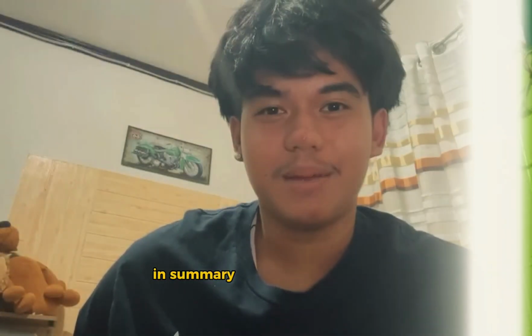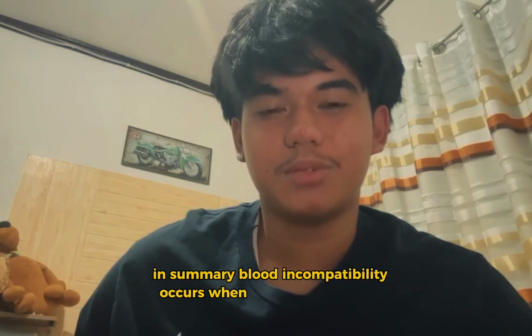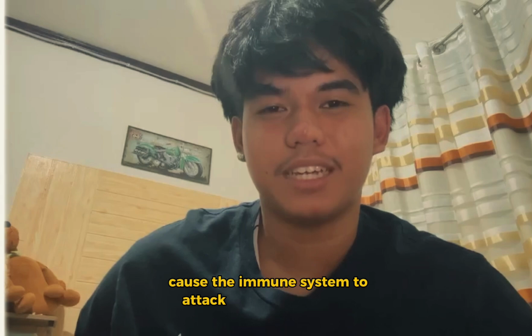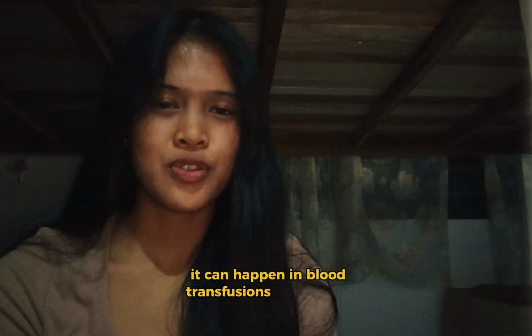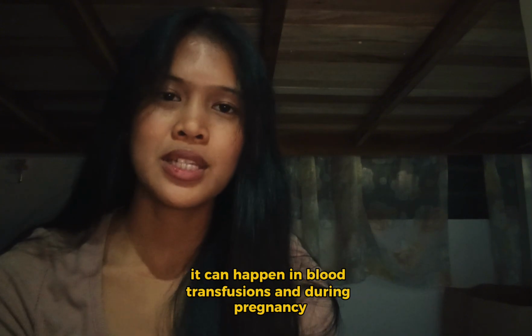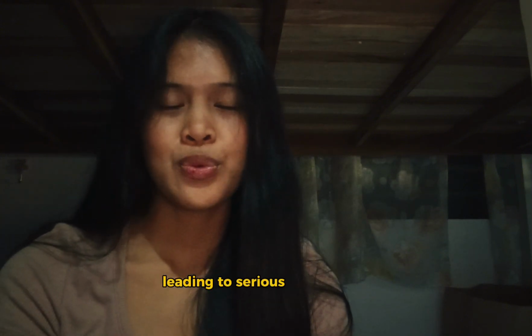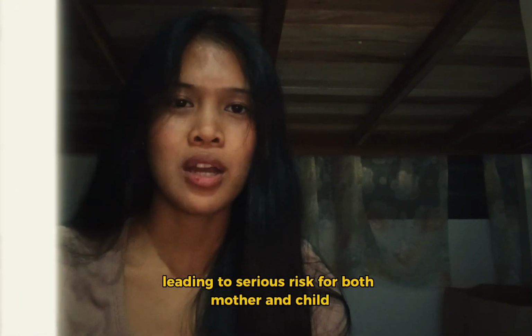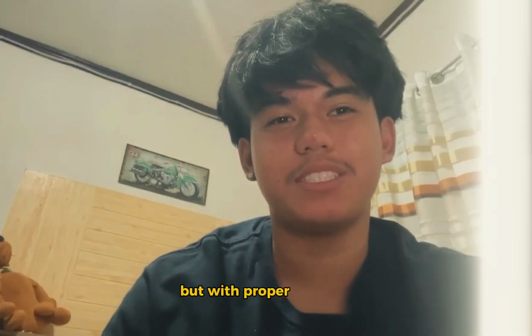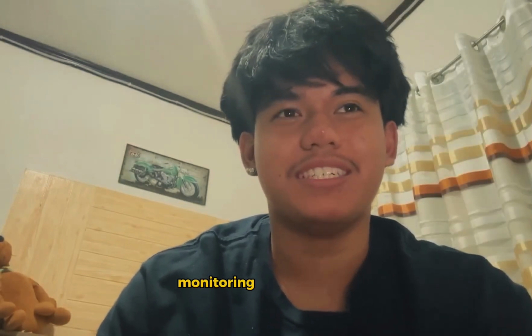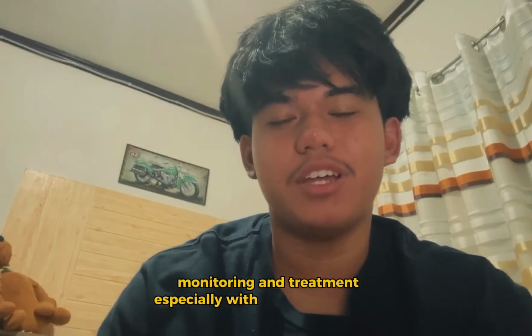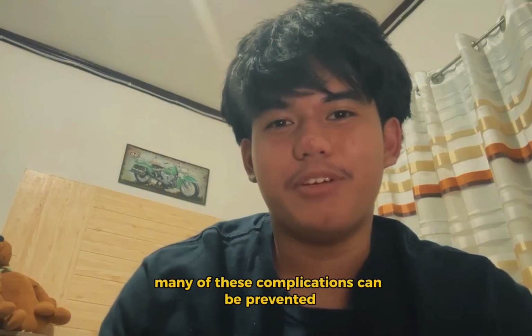In summary, blood incompatibility occurs when mismatched blood types cause the immune system to attack the red blood cells. It can happen in blood transfusions and during pregnancy, leading to serious risks for both mother and child. But with proper screening, monitoring, and treatment, especially with Rh immunoglobulin, many of these complications can be prevented.